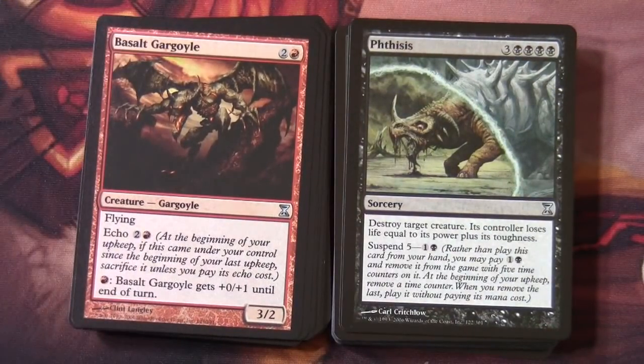We have, I think that's, I can never say this one, Thesis, or Thesis. 3 and 4 black, that is. Destroy target creature. Its controller loses life equal to its power plus its toughness. It's got suspend 5 on it. So instead of paying its casting cost, you can suspend it for 5 for 1 and a black. So it basically means that it comes into play with 5 time counters on it, and then at the beginning of your upkeep you remove a time counter.